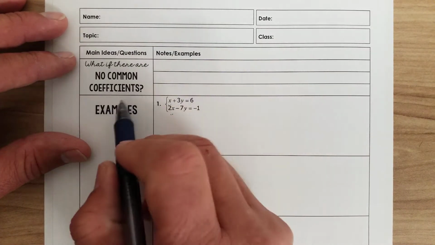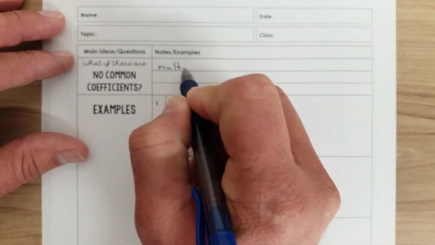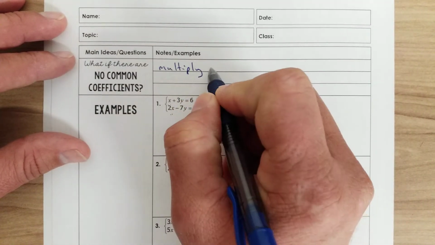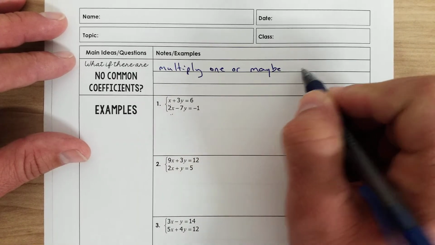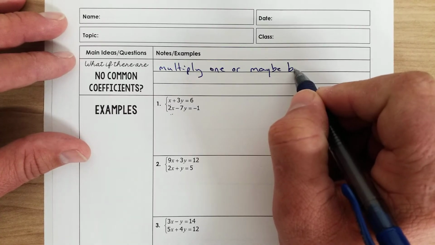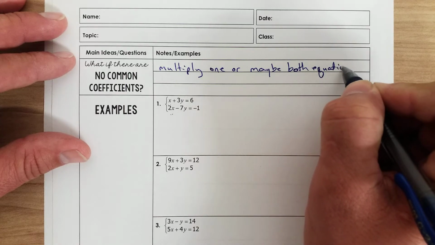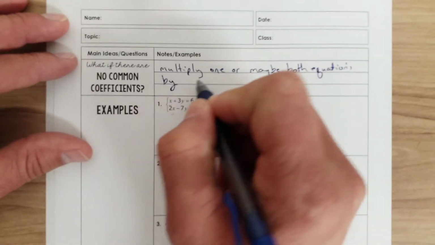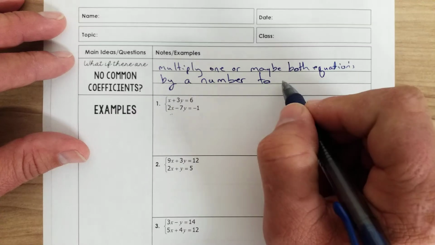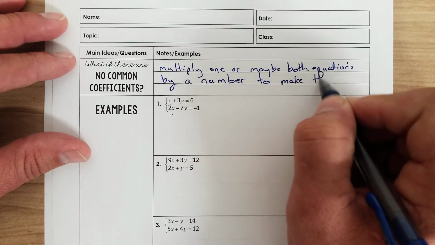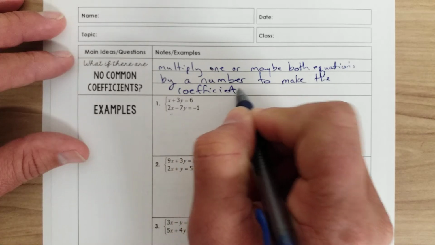So if there are no common coefficients, take one of your equations, or maybe both of the equations, and multiply by a number to make the coefficients, the x numbers or the y numbers, the same.